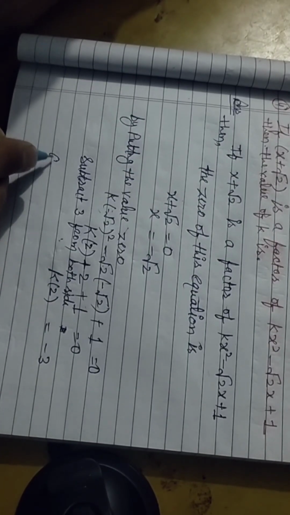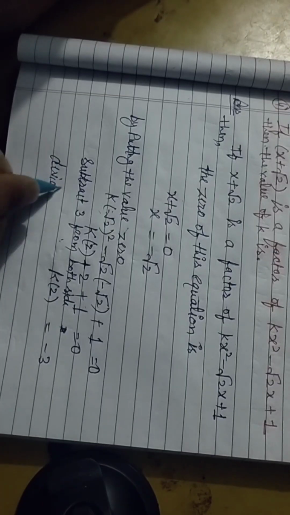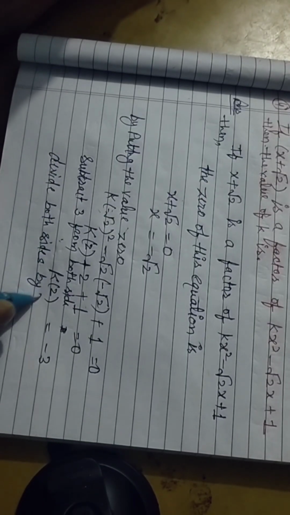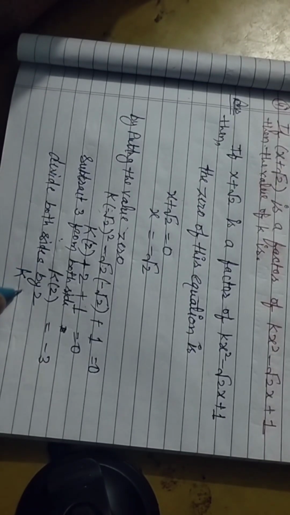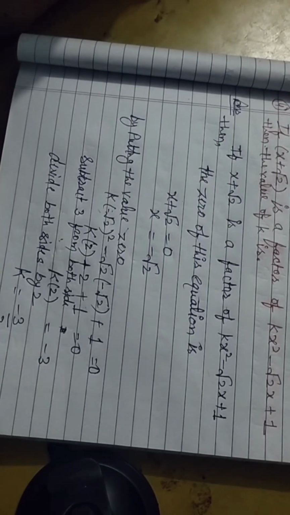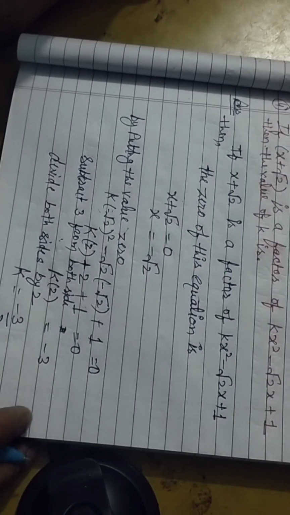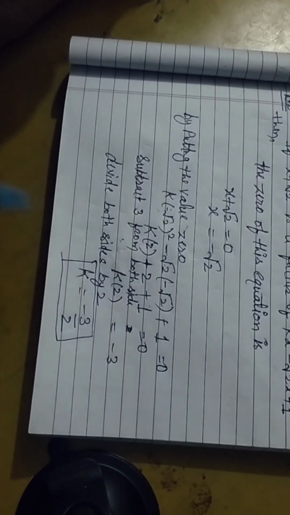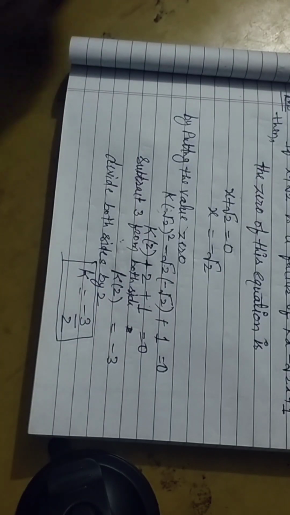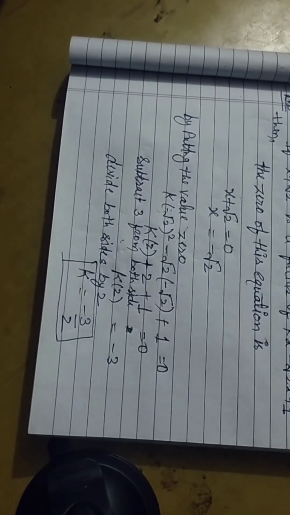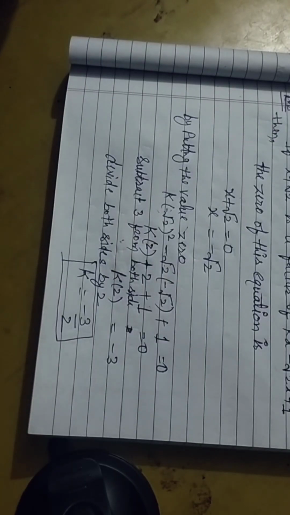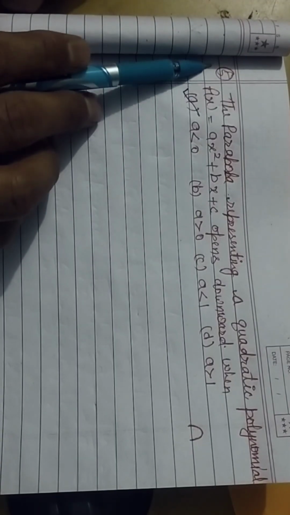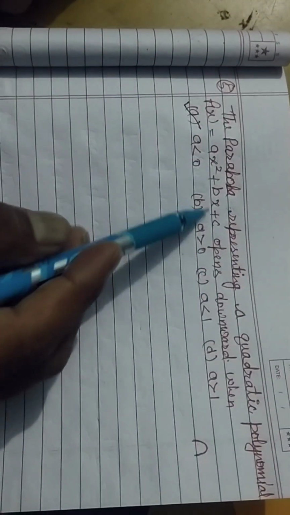Then we have to take this 2 to the other side. Now divide both sides by 2. Now k is equal to minus 3 over 2. Now the value of k is minus 3 over 2. I hope you understand the whole procedure. Now let's go to the next question. This is the last question of this series.